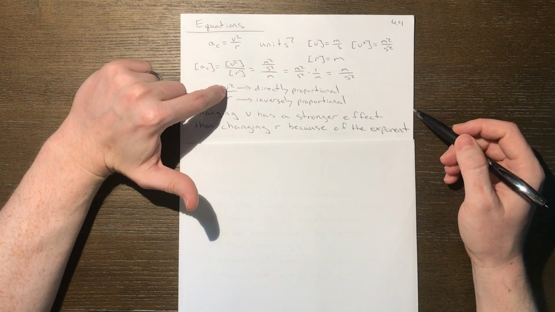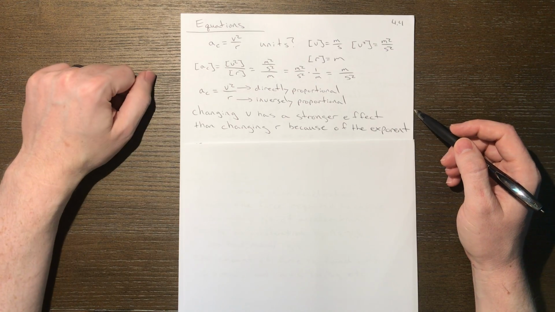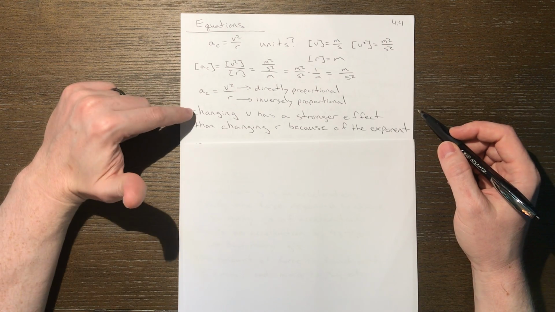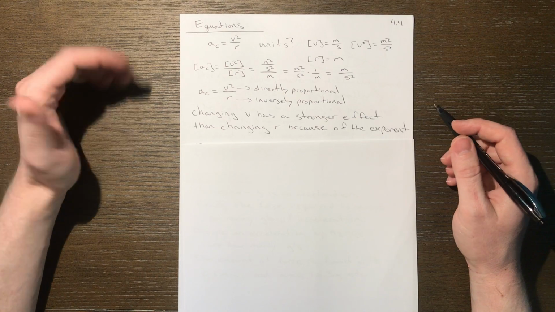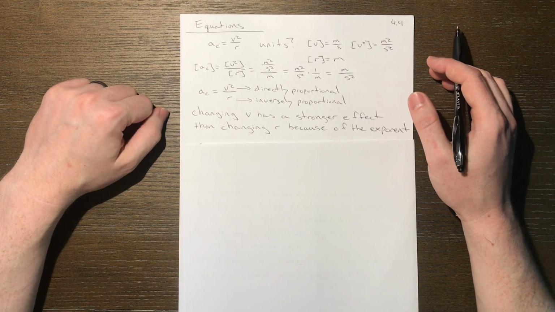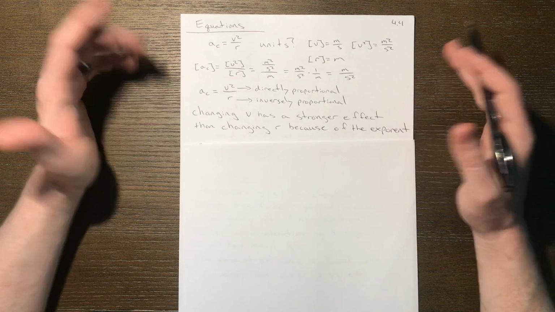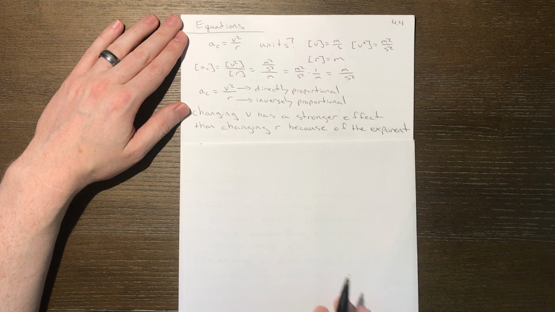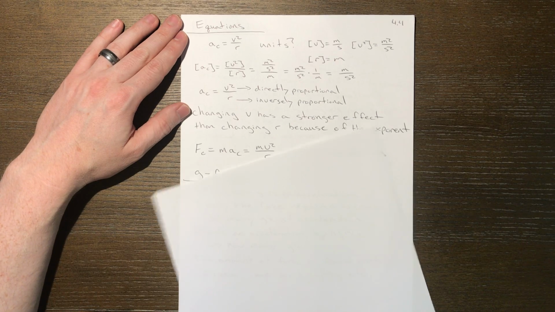Furthermore, the v is squared while the r is not. That means that if we change our velocity, that has a stronger effect on the acceleration than changing the r. In fact, the effect is squared, just like the exponent would suggest.